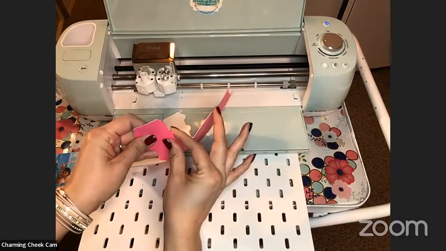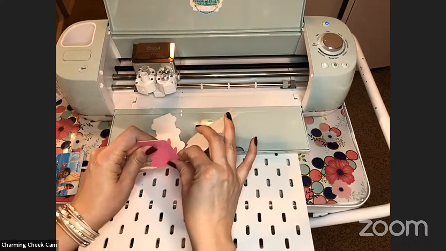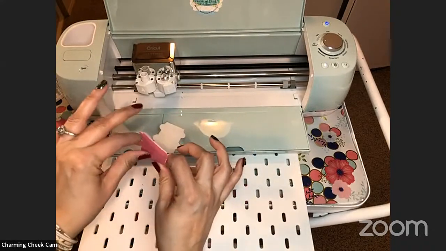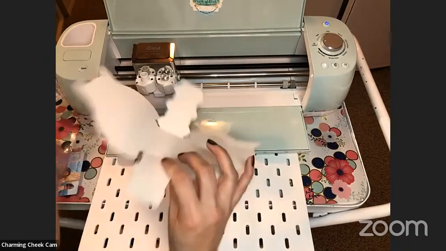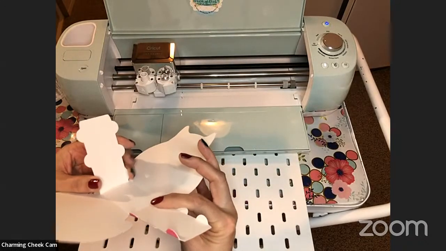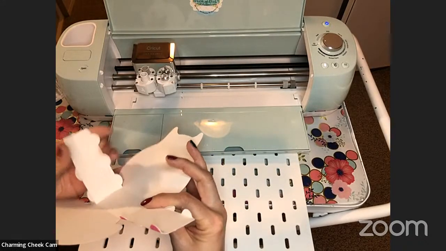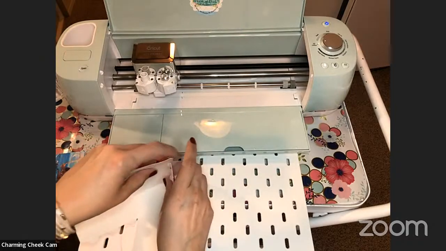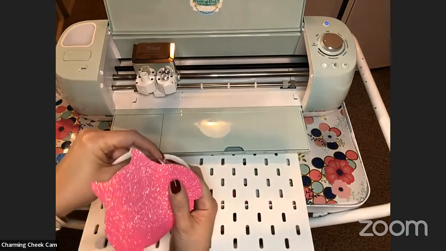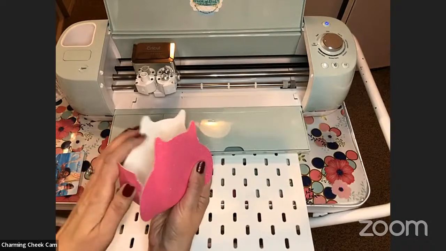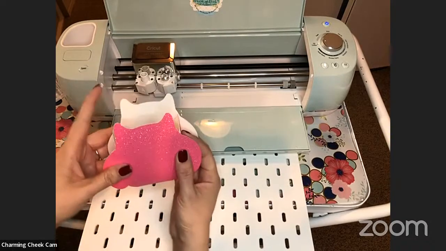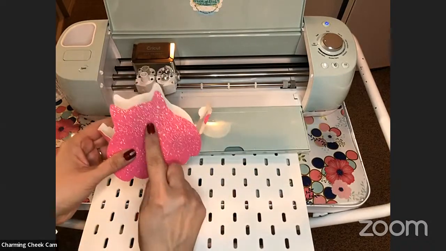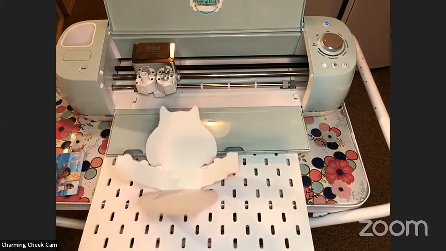So we would just fold these little tabs. And glue them. Aligning it with our body, not the wings. And then just placing the feet and the beak and the eyes where you want them. And that's it.